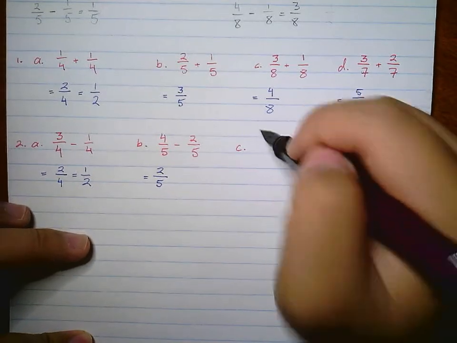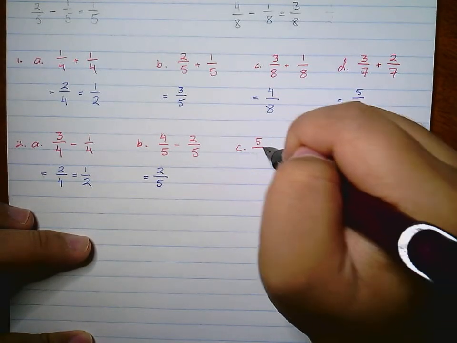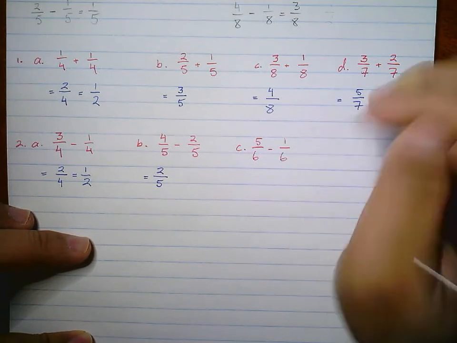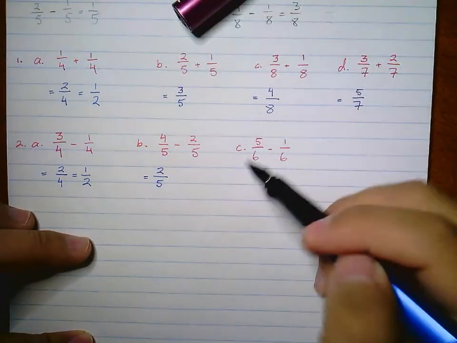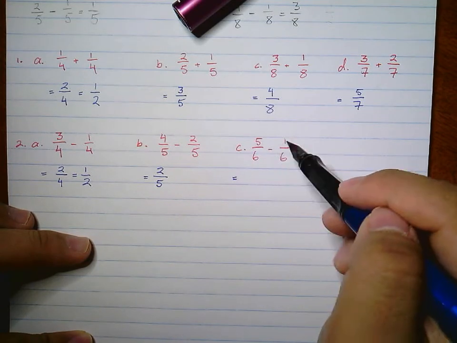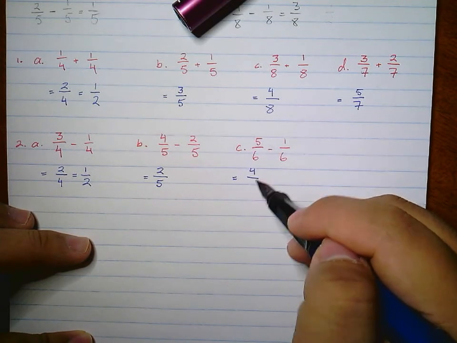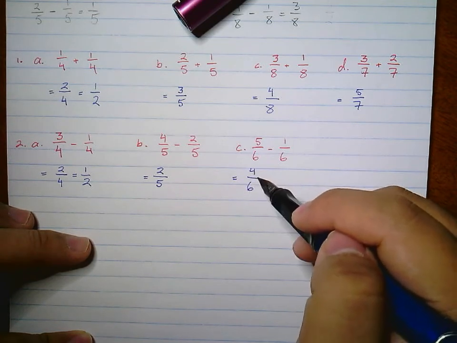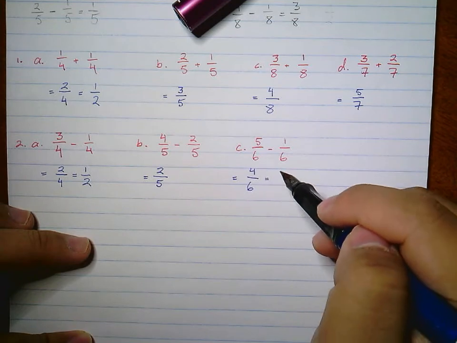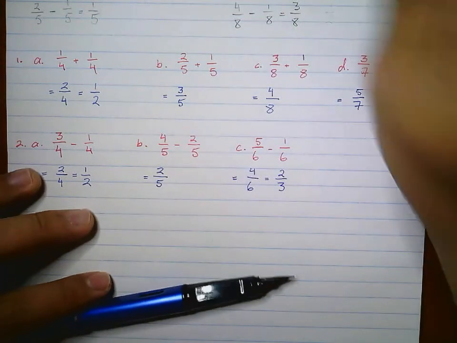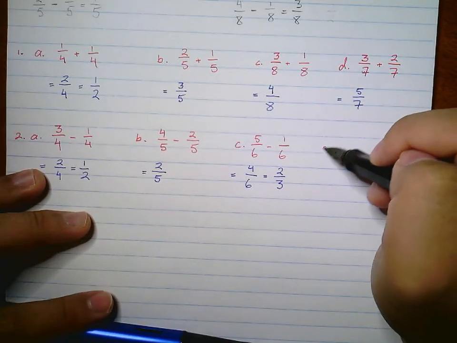Let's take a look at a few more. Let's take a look at 5/6 minus 1/6. Once again, the denominators are the same. 5 minus 1 is 4/6. Dividing both numerator and denominator by 2 simplifies it to become 2/3. And one last example.